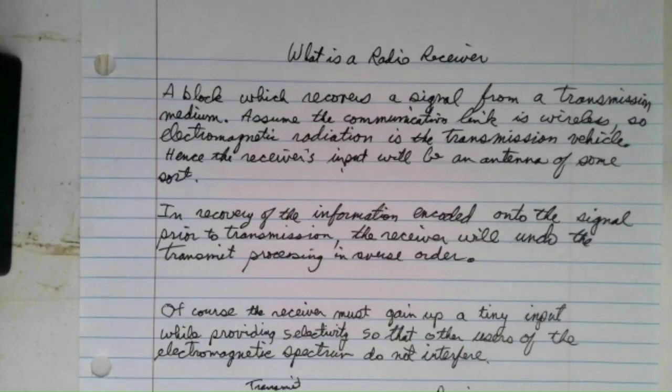It's a block which recovers a signal from a transmission medium. The receiver's input will be from an antenna of some sort that intercepts some electromagnetic radiation, and you have a small voltage input to your receiver from that antenna.